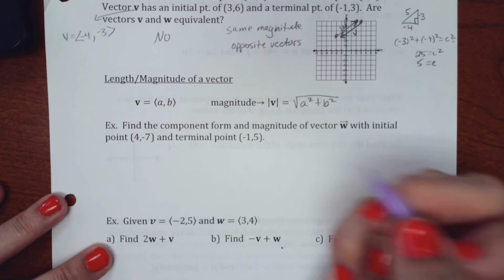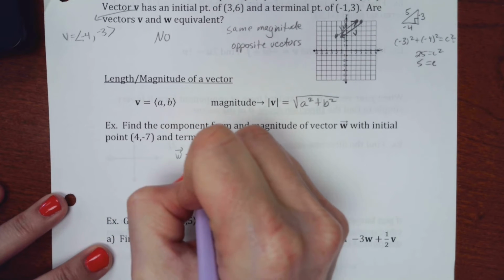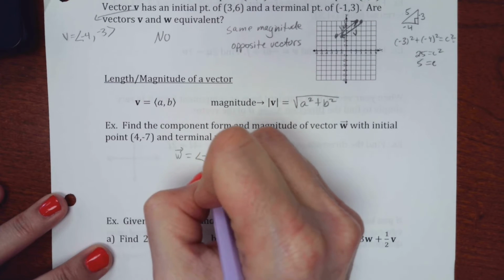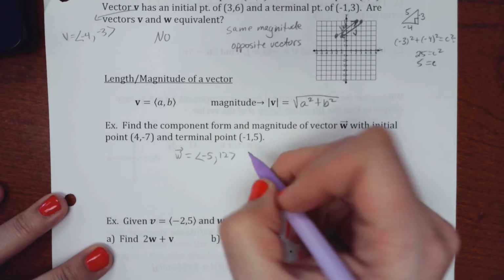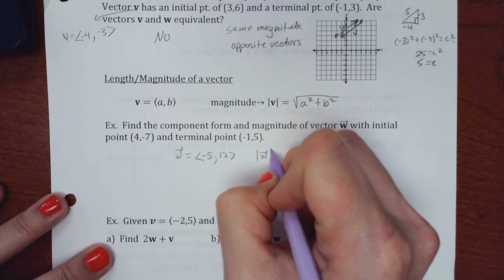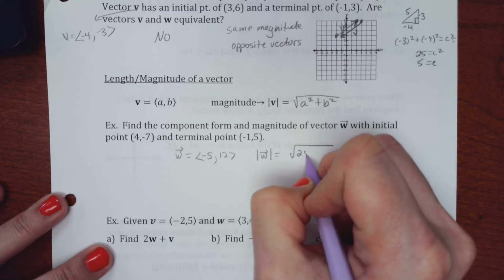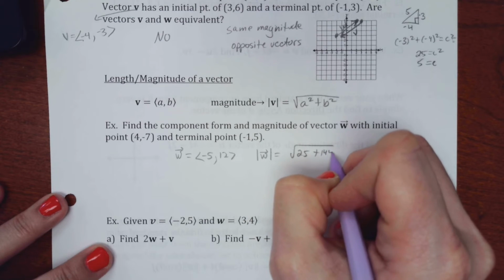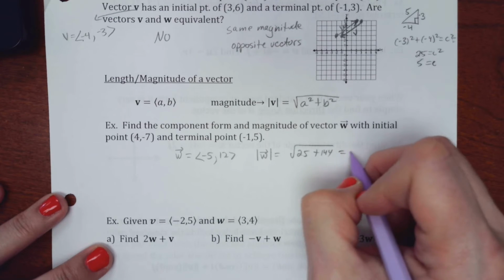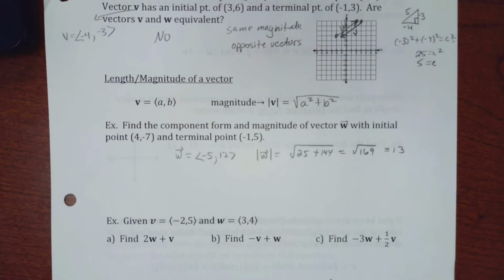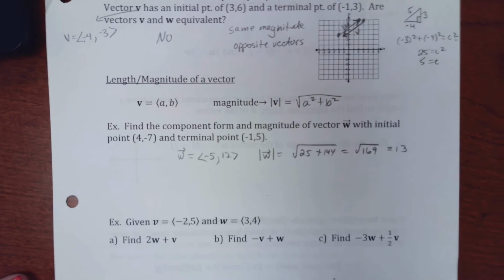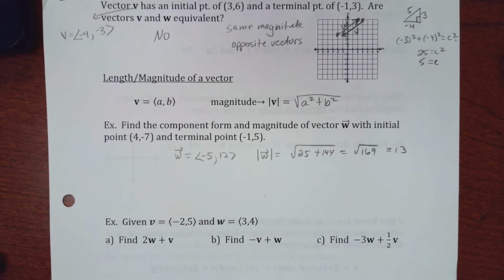Alright, so if you did that, your component form here of W is negative 1 minus 4, which is negative 5, and 5 minus negative 7, which is 12. And then the magnitude of W is the square root of 25 plus 144, right? Because you square both of those and add them up. So the square root of 169, which is 13, turns out. It doesn't turn out perfect always, but this time it did. Sometimes you get left over with a radical.